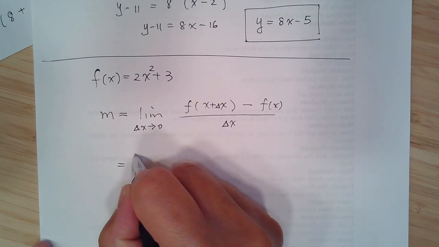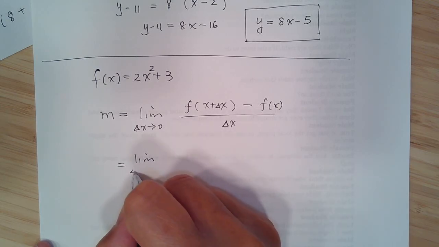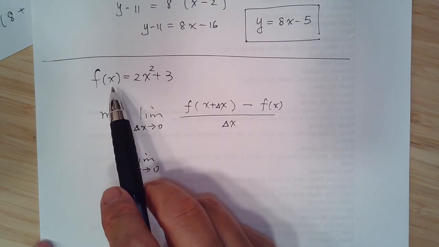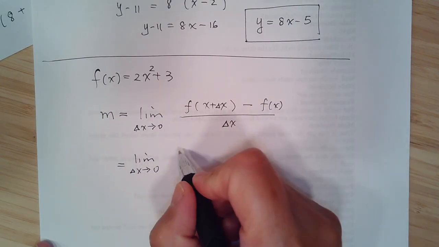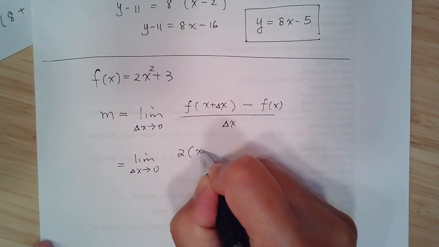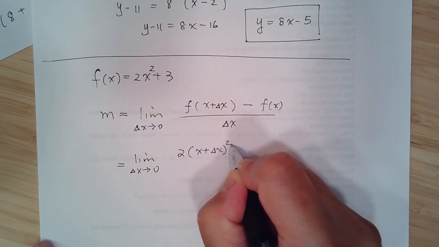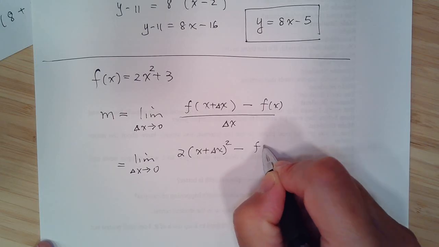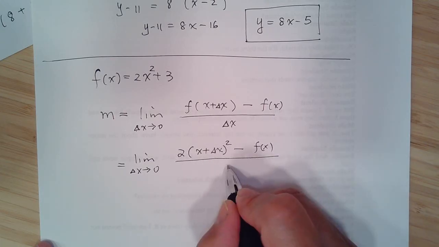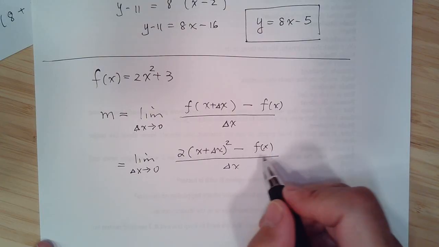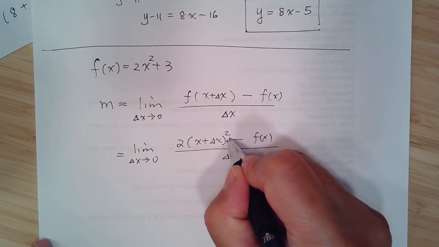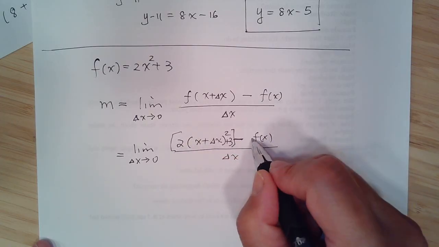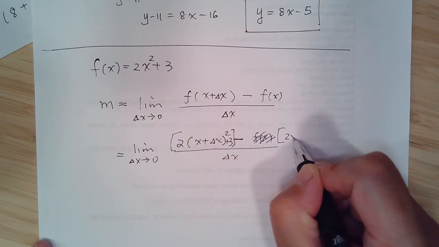All right, I'm going to continue. Limit as delta x approaches 0. f of something is twice of that thing squared. So it's twice of x plus delta x squared minus f of x here, over delta x. And next I'm going to replace. Sorry, I forgot, plus 3. Let me just do that. I'm sorry, minus, then I replace this as 2x squared.